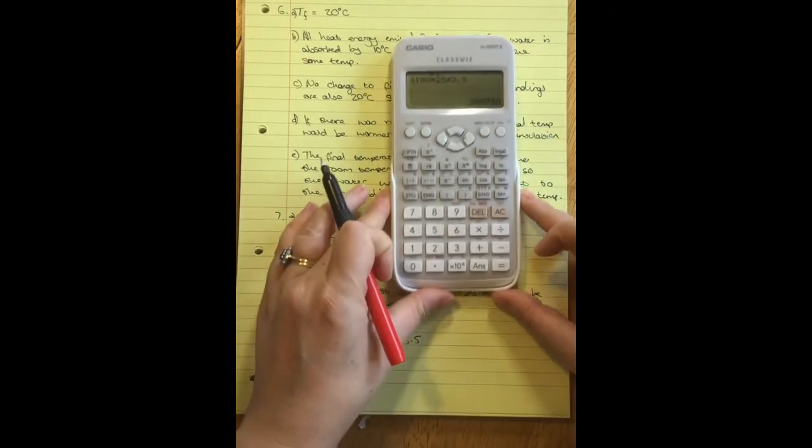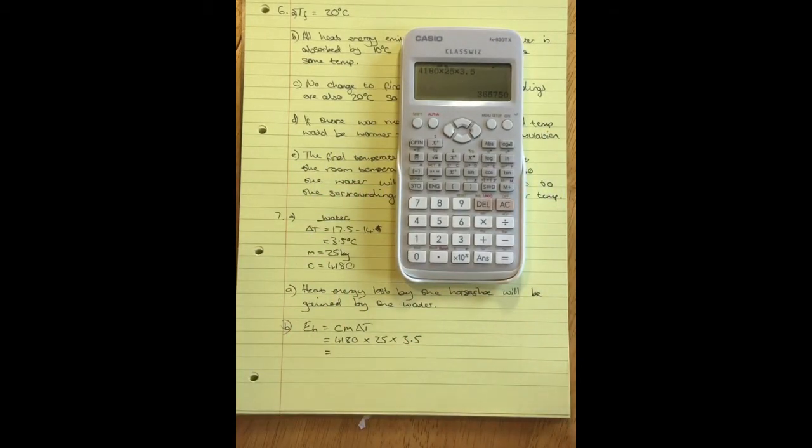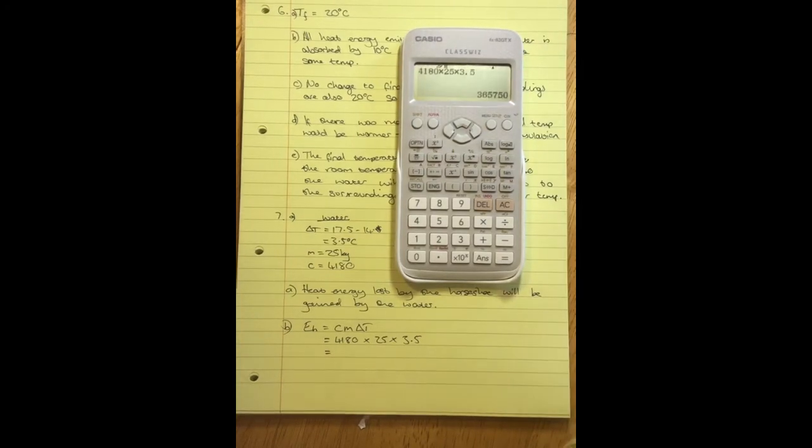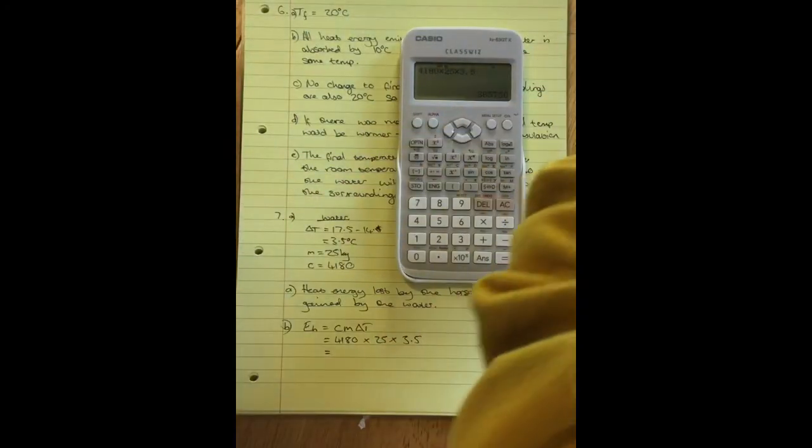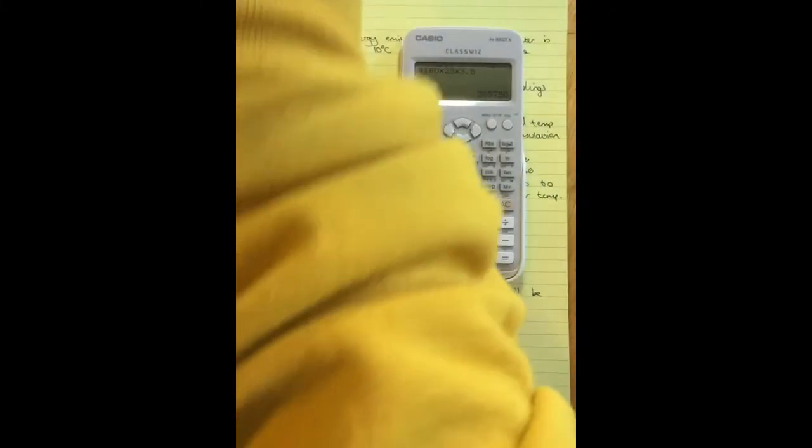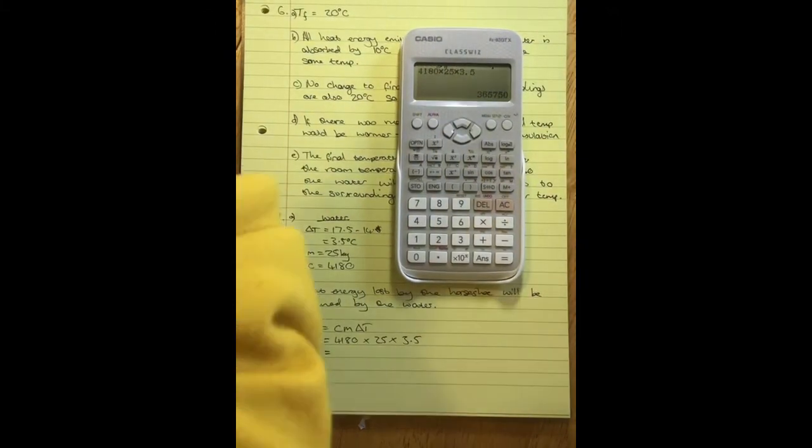So there we go. I'm just going to bring my light a little closer. There you go. You can see that better now. If my light would stay where I want it to be. There we go.